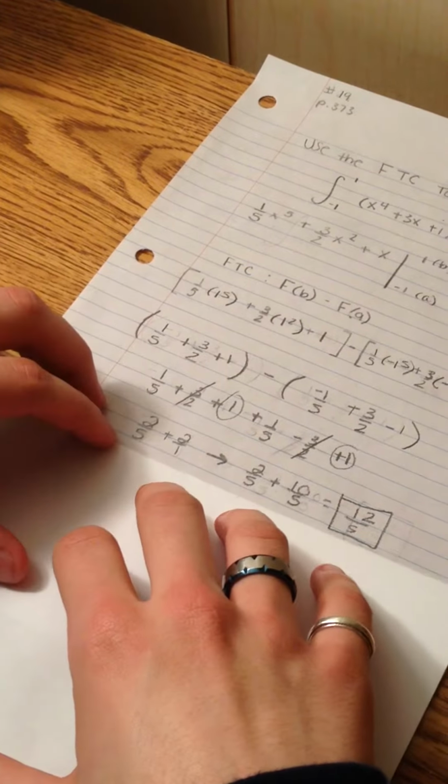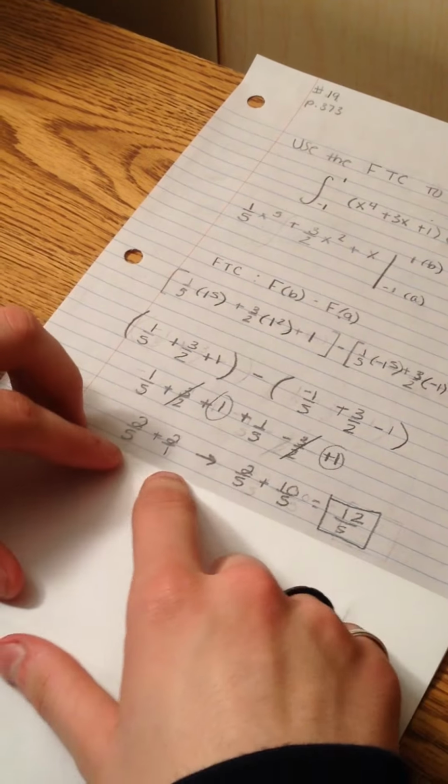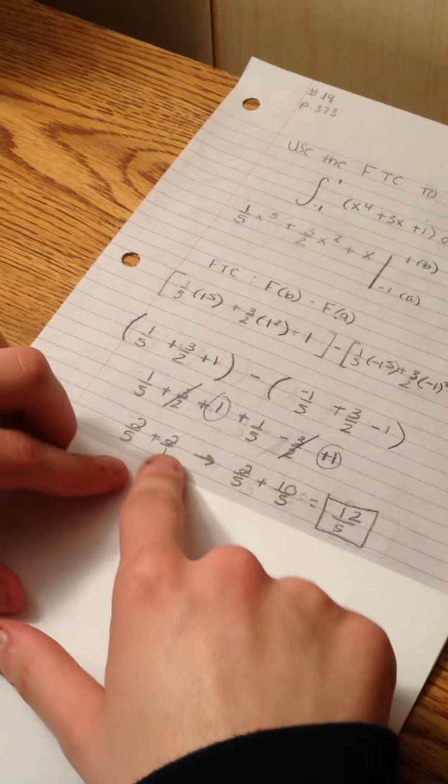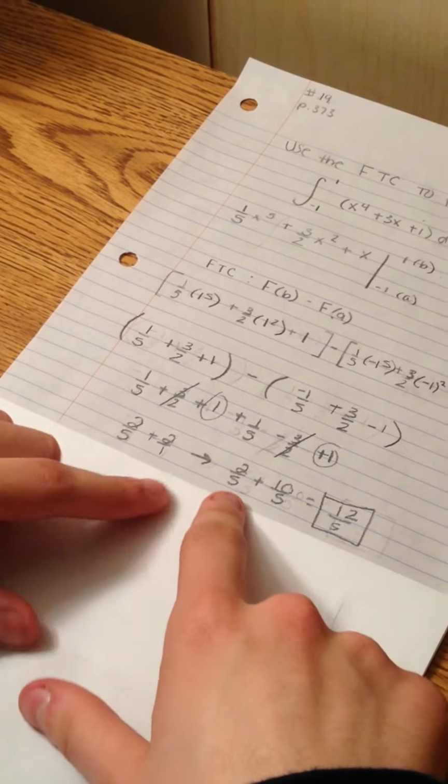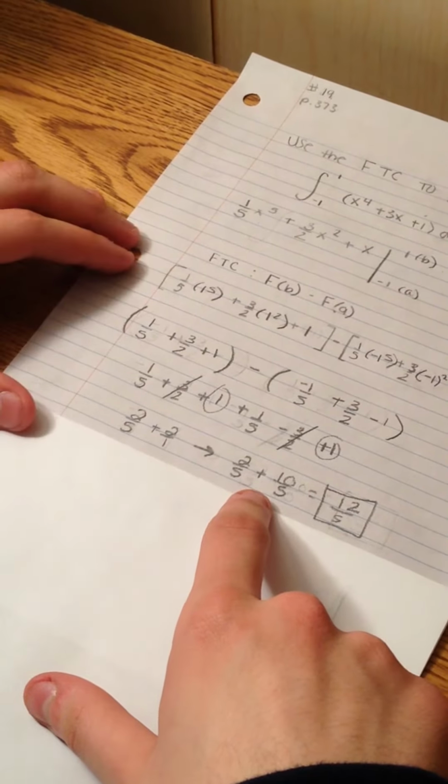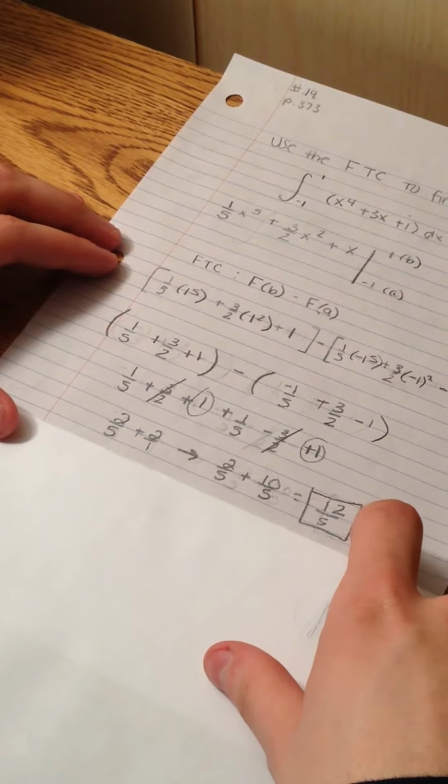So then we're left with 2/5 plus 2. And we need to get a common denominator. So we rewrite the second fraction. We have 2/5 plus 10/5, and that's going to give us 12/5.